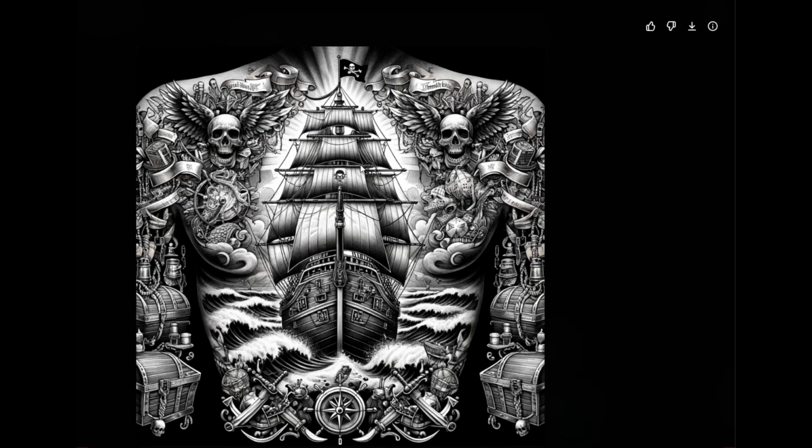Okay, cool. So here you go. This is a concept for a pirate ship. So you got a big pirate ship running down the middle, waves. You got the skulls with wings, and you got these accents going up the top. You got treasure chests and stuff on the sleeves. So if you want to go full pirate, you could totally do that.